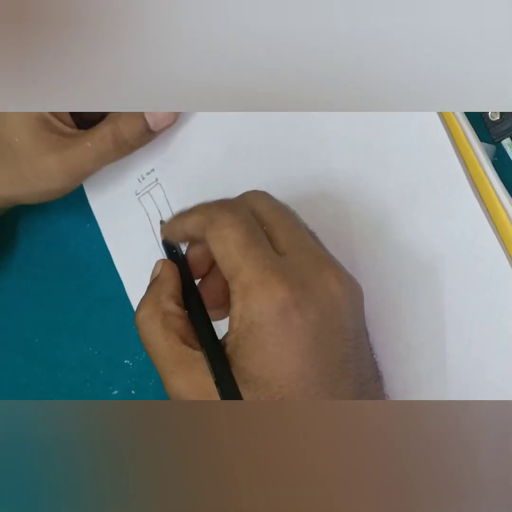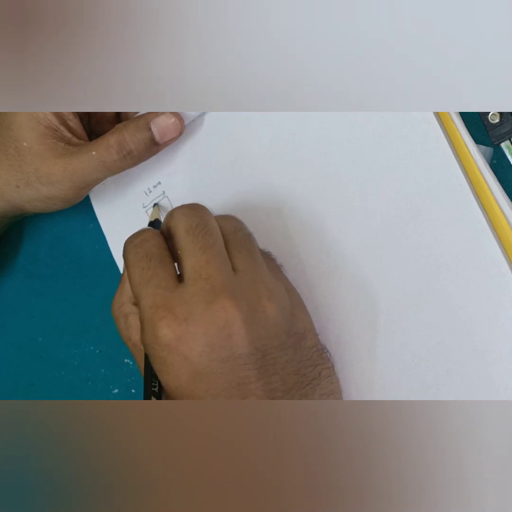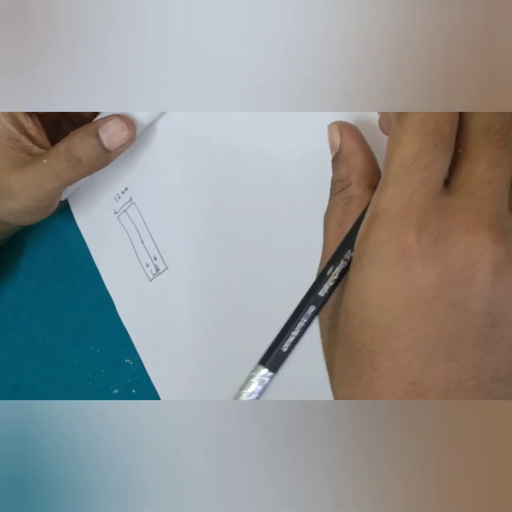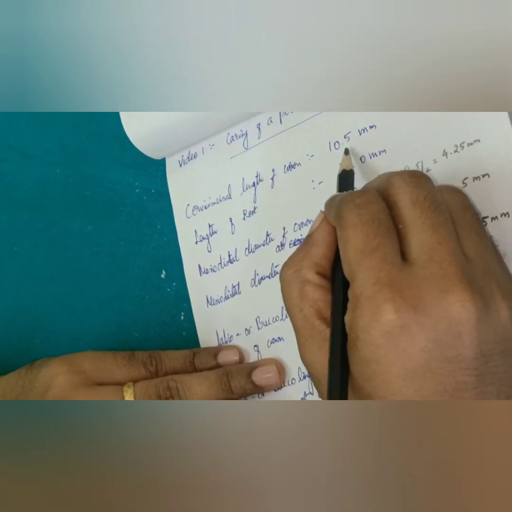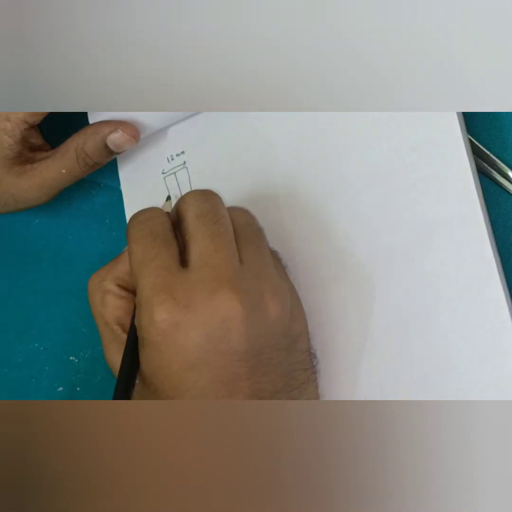So the next step will be measuring the cervico-incisal length of the crown. From the top, take a measurement as given in Wheeler's textbook. The measurement given for the cervico-incisal length of the crown is 10.5. Exactly, you have to take 10.5.